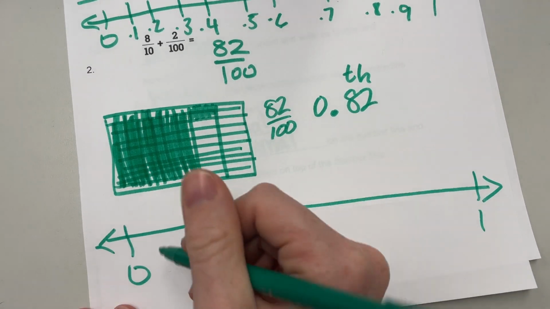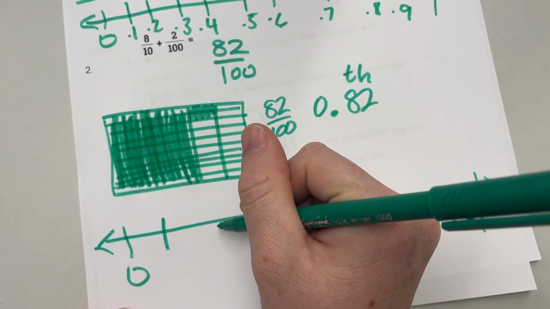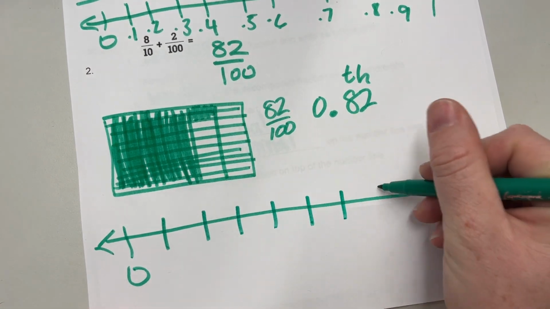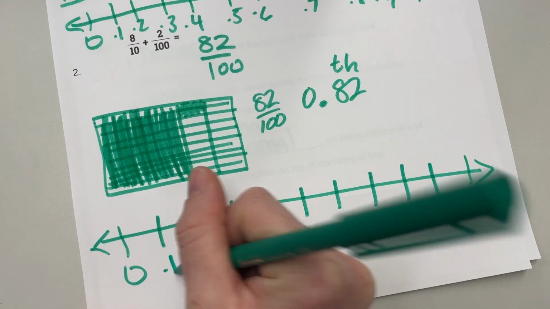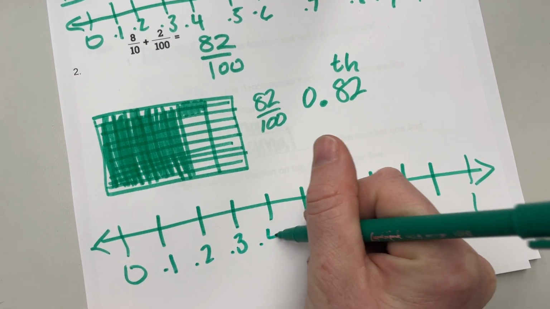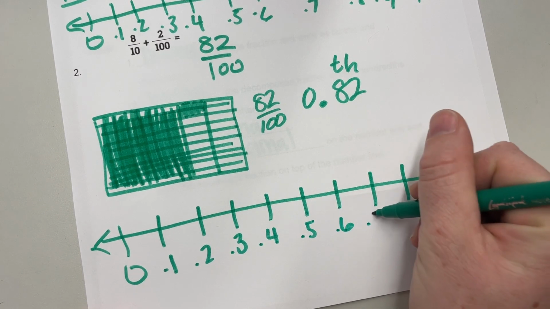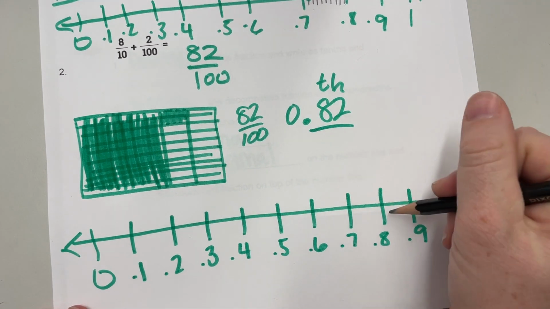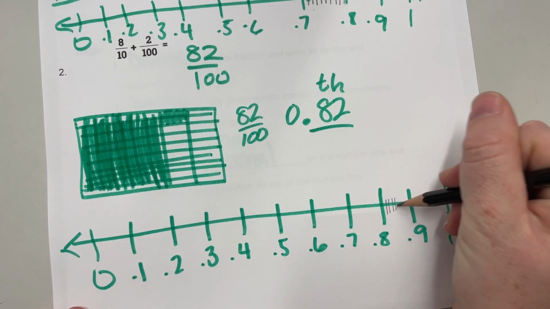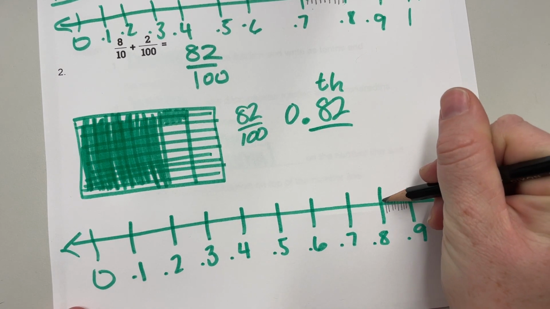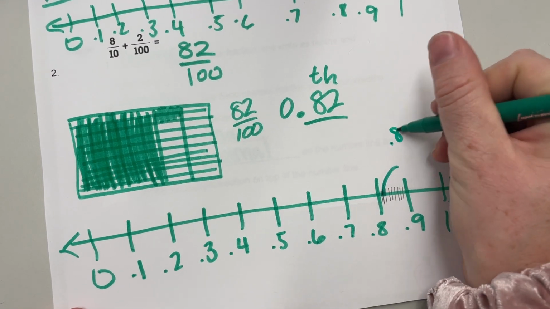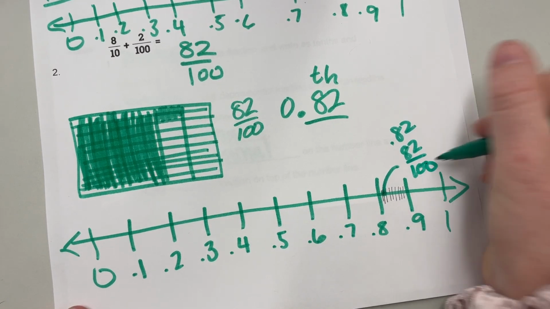On my number line, I need 9 spaces or 9 tallies in between to make up my tenths. 1, 2, 3, 4, 5, 6, 7, 8, 9. So 1/10, 2/10, 3/10, 4/10, 5/10, 6/10, 7/10, 8/10, 9/10. It lies in between 8 and 9. Again, 9 more tallies. 1, 2, 3, 4, 5, 6, 7, 8, 9. So I'm going to that second line. It's right there. That's 82/100.